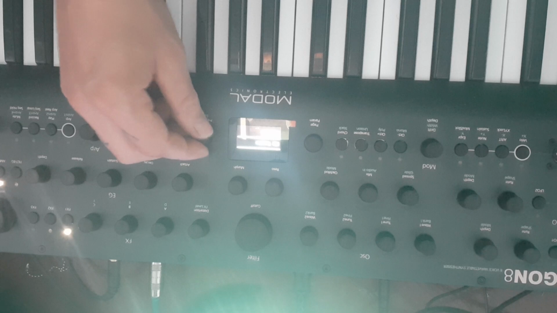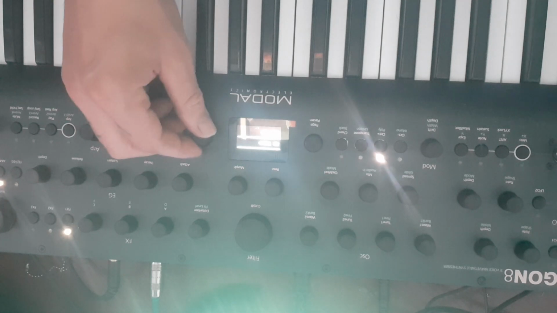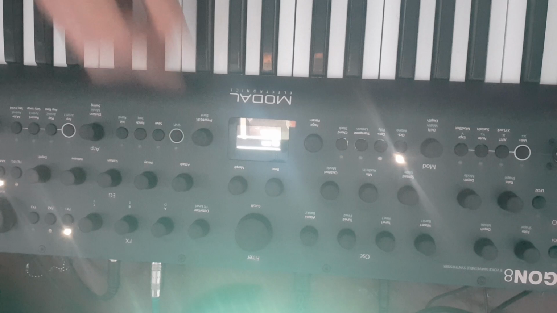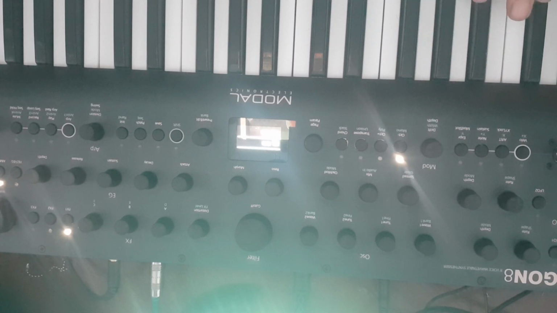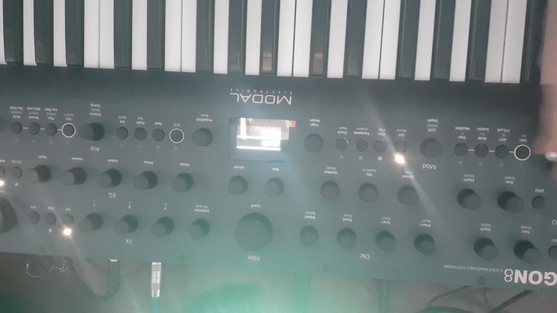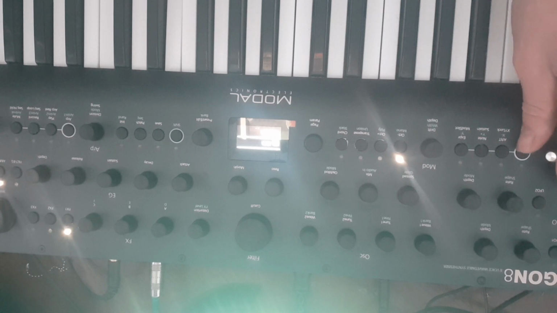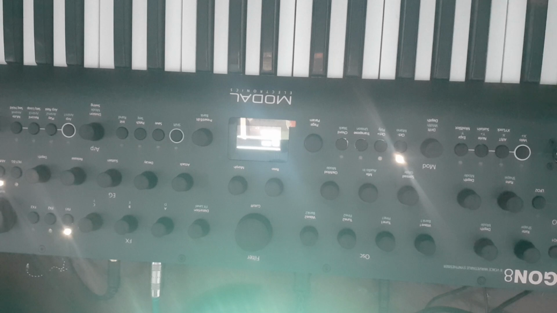And we've got a nice deep saw lead. So a bit of joystick action.